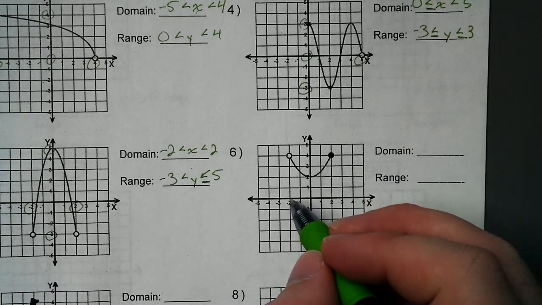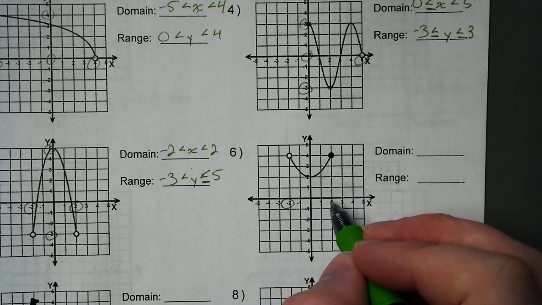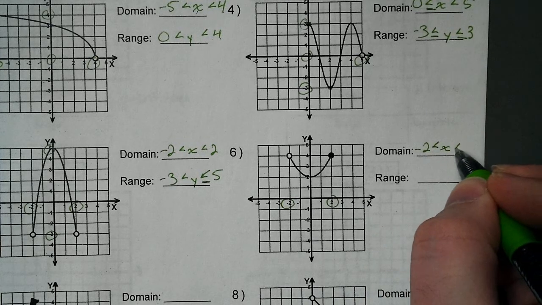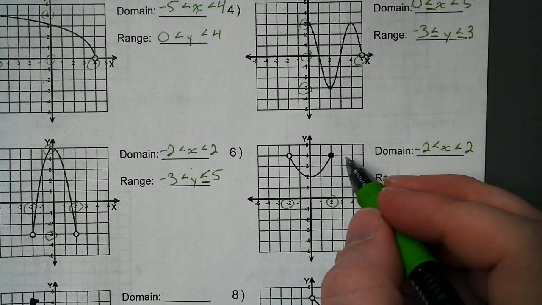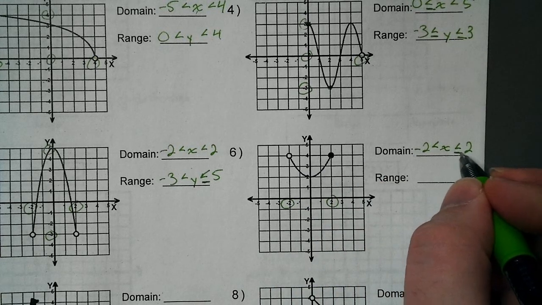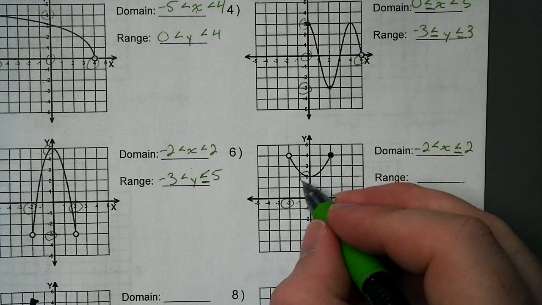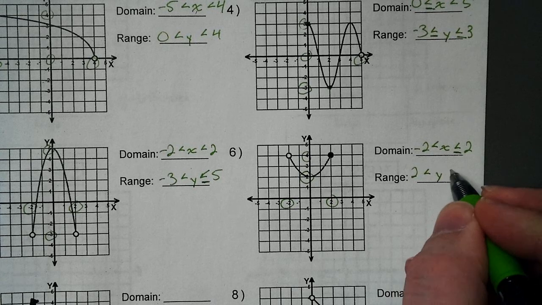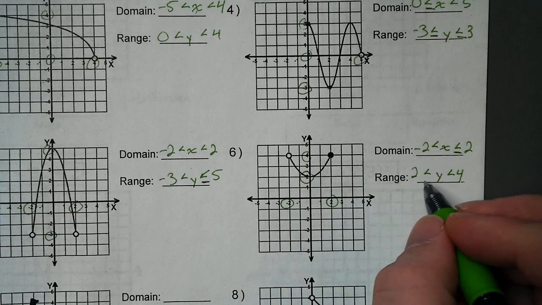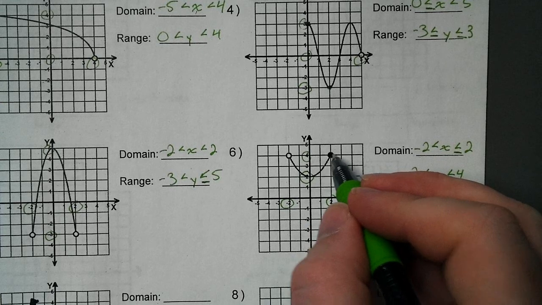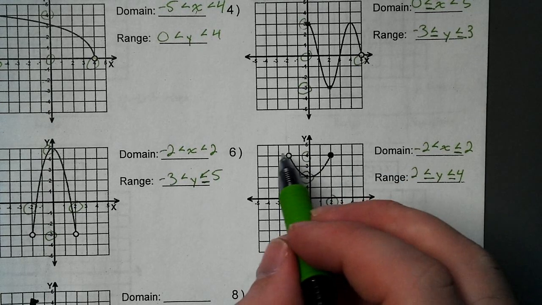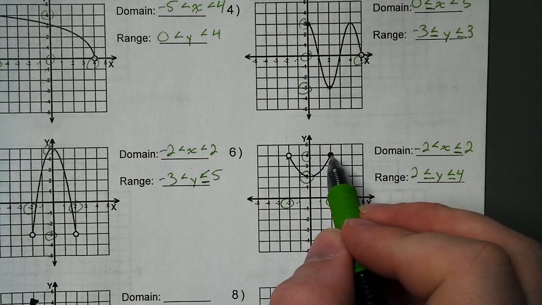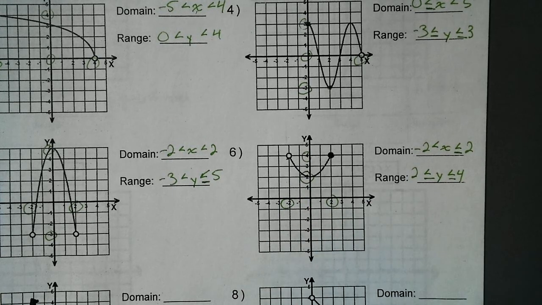Number 6, domain, how far to the left does it go? -2 to +2. Open circle, closed circle. So this one's fine. Underline that one. Range, how low does it go? Positive 2 to positive 4. Part of the line, so let's underline, closed circle, underline that. Even though this one is open circle and it's also on the top, since there is a closed circle, since part of it is included right there, we include the 4.